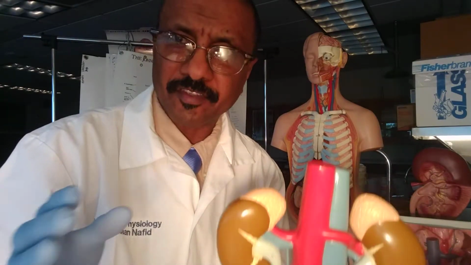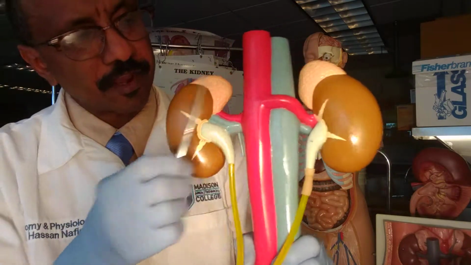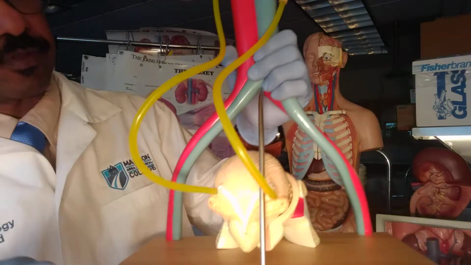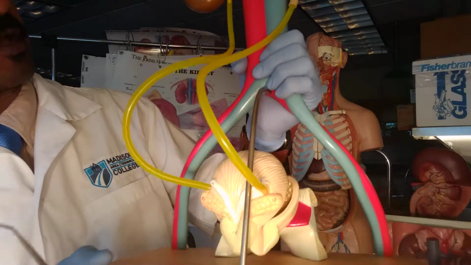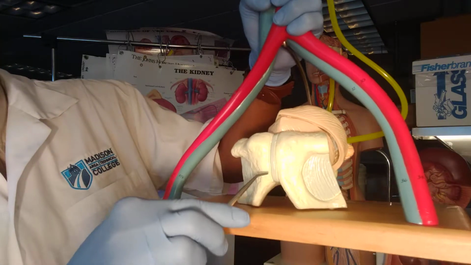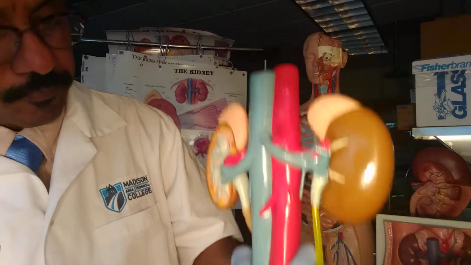So to summarize, the urinary system is formed of 2 kidneys, one on each side, right and left, 2 ureters, right and left, the bladder, and the urethra, which opens into the exterior urethral meatus in the genital organs.